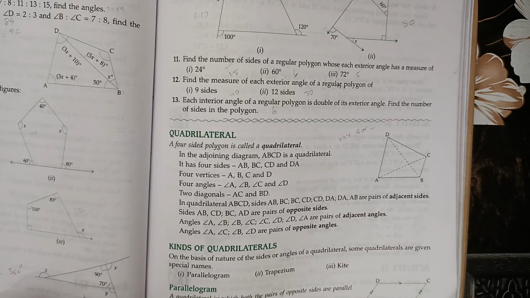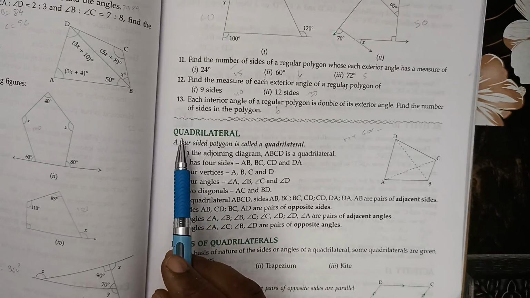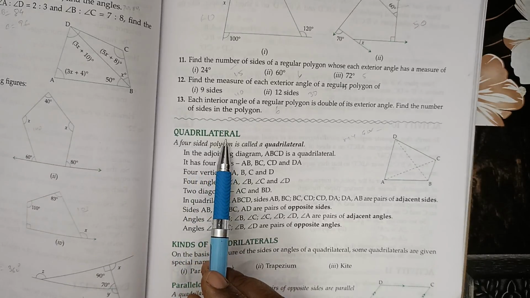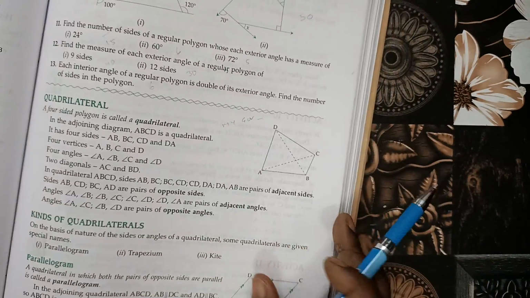Today we will start with a new topic, that is quadrilateral. Now, what is a quadrilateral? Quad means four, lateral means side. So, a four-sided polygon is called a quadrilateral. Now, what are the parts of the quadrilateral?